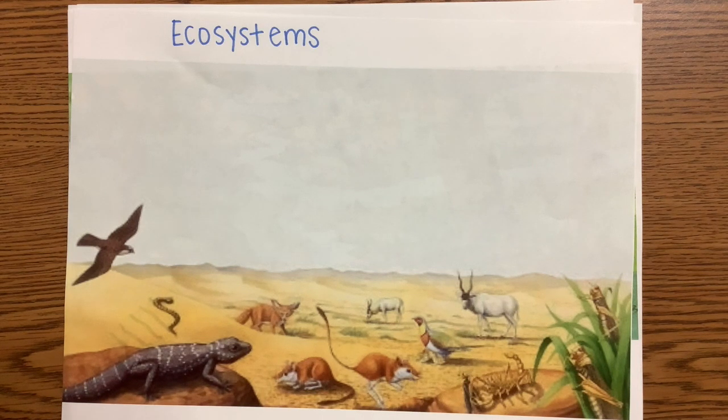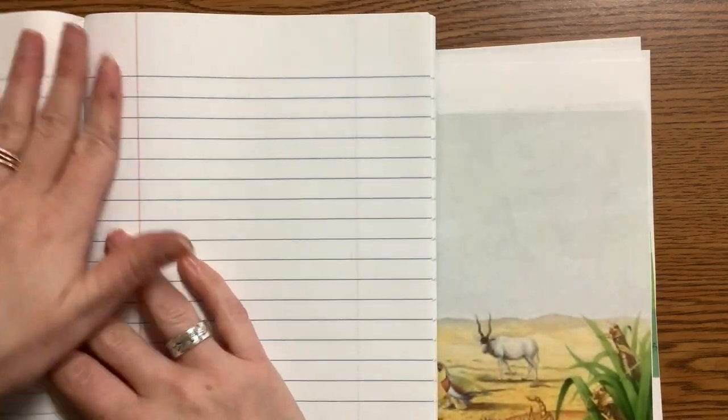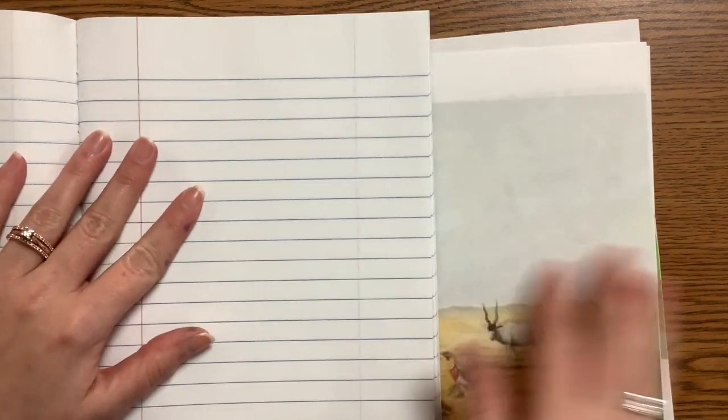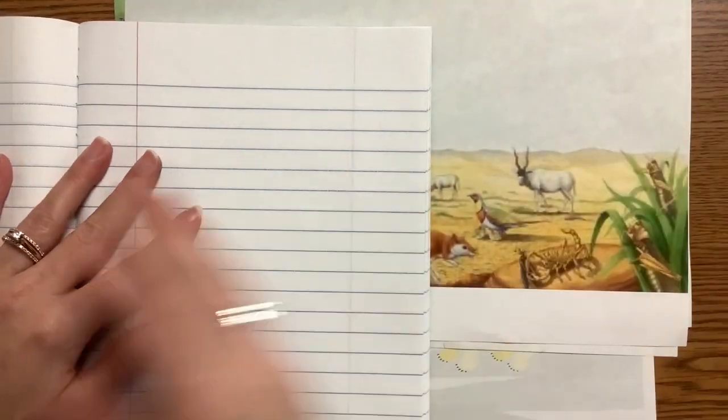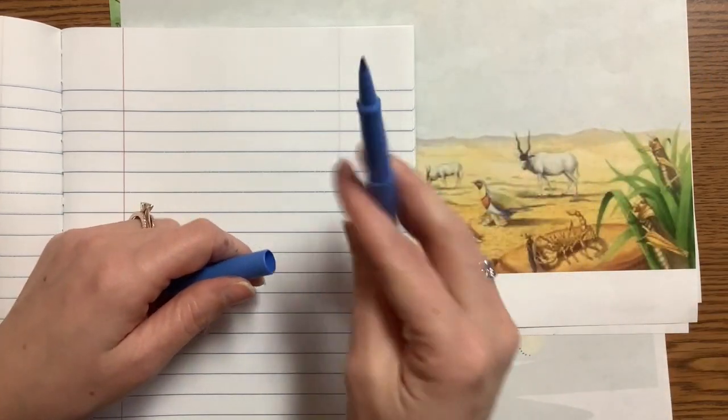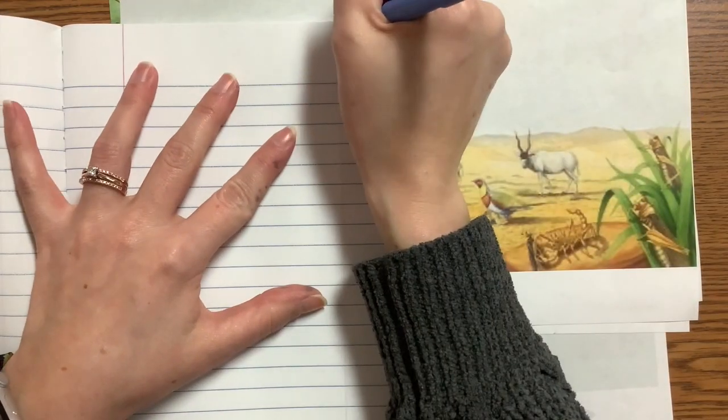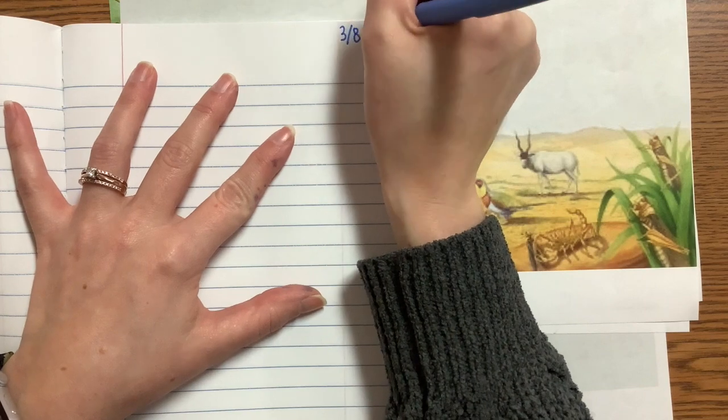So we're going to take some notes, but these are going to be really fun notes because we get to draw a lot of teeny tiny pictures. All right. So get out your science journal. I got a new science journal and it's kind of small, so yours might be a little bit bigger than mine, and that's okay. So here's my science journal. On top of our science journal page, we have to write the date. Today is 3/8/21.